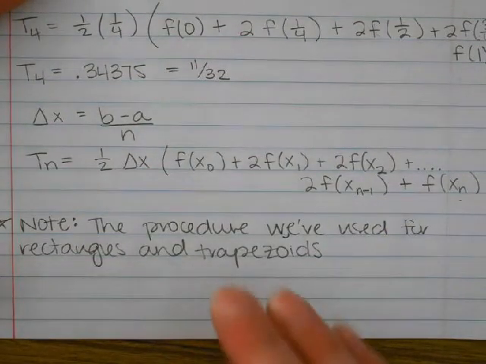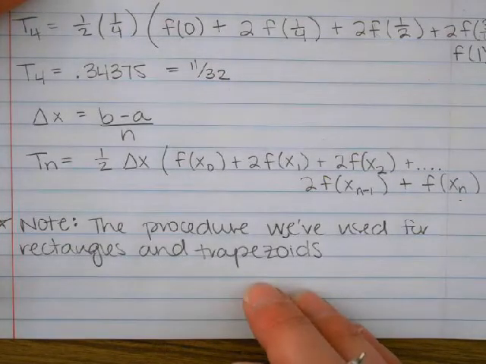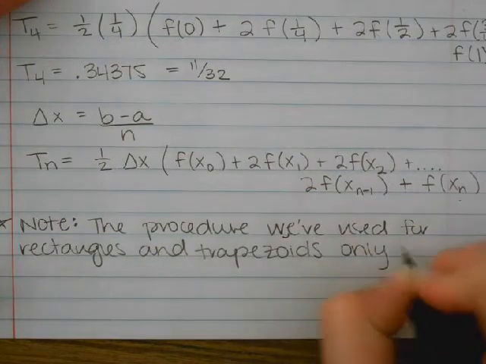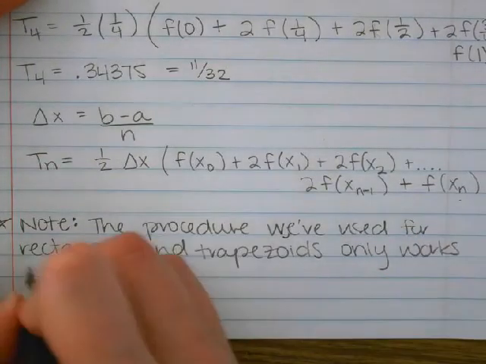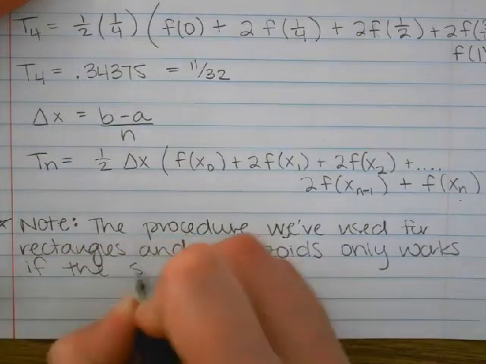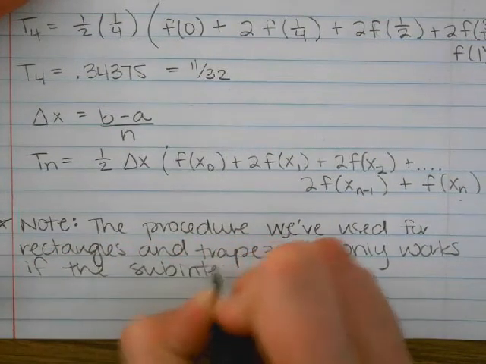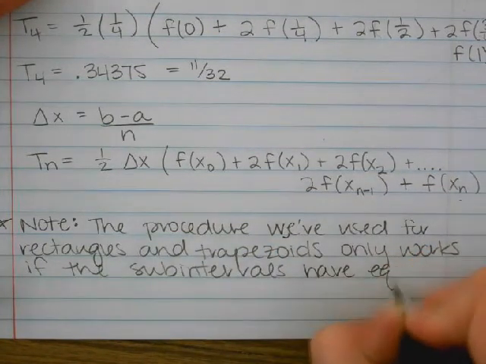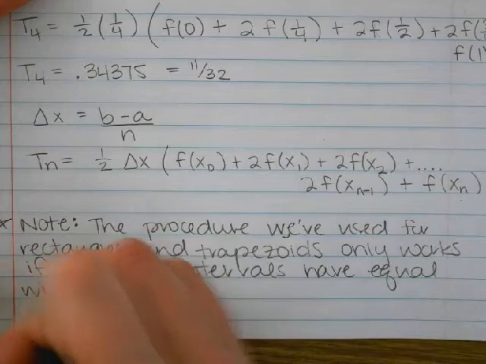It only works if the subintervals are of equal width, all right? So the procedure we've used only works if the subintervals have equal width.